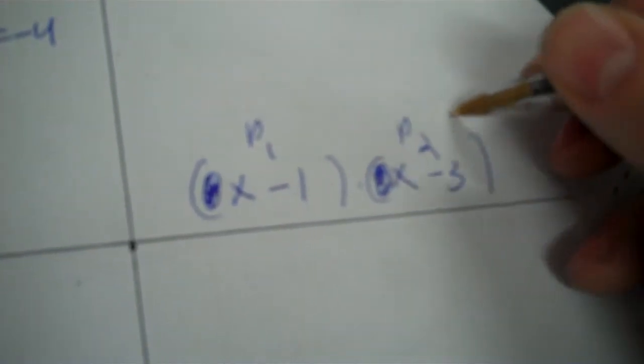Then 1x to the second. 1 is just 1 times 1. X to the second is x times x. So x minus 1, x minus 3.